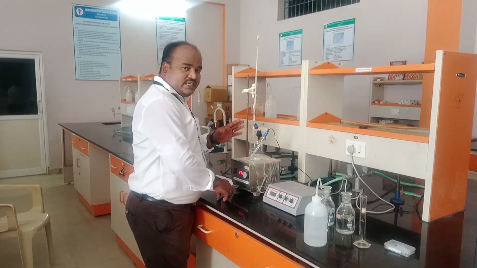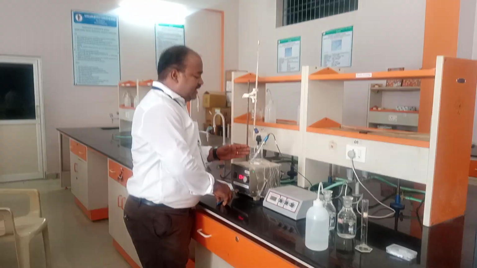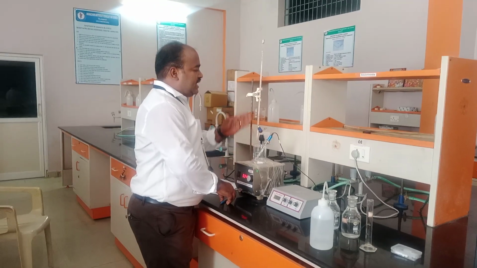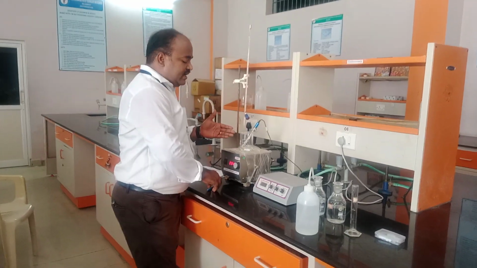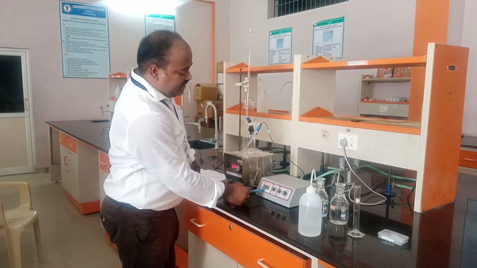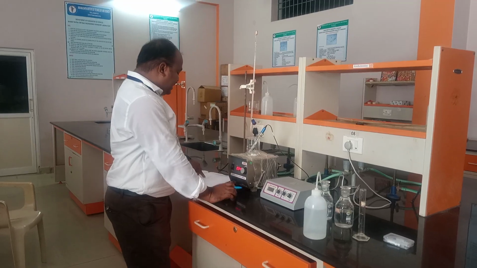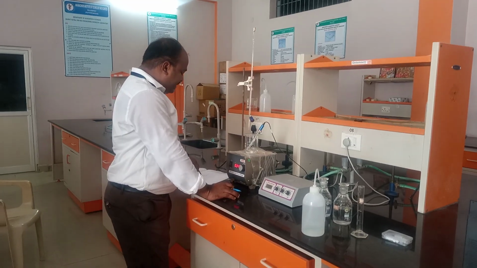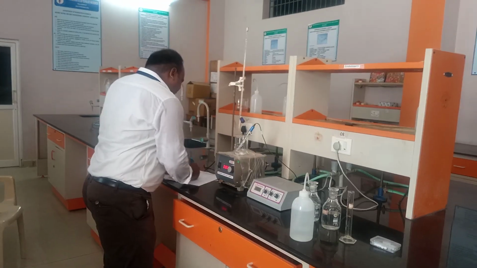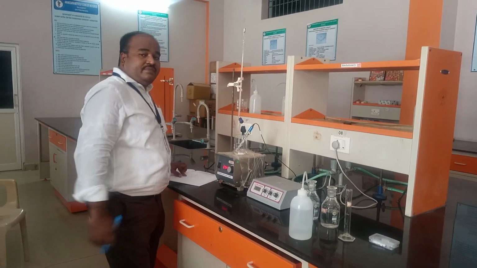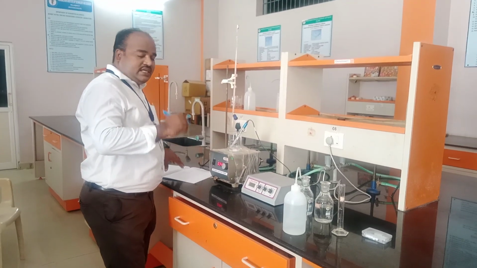For the first procedure, we take 25 ml of hydrochloric acid and add NaOH, each and every time 1 ml. Then we observe the pH. Each time it increases from 1 ml, 2 ml, 3 ml, 4 ml, 5 ml and 6 ml. At 6 ml the pH is increased drastically.